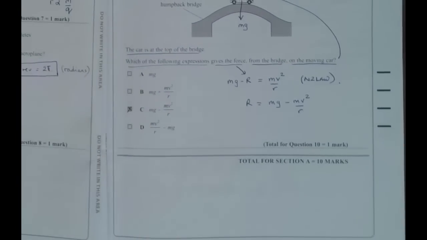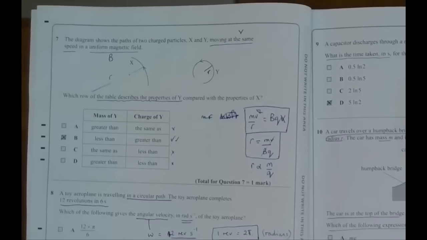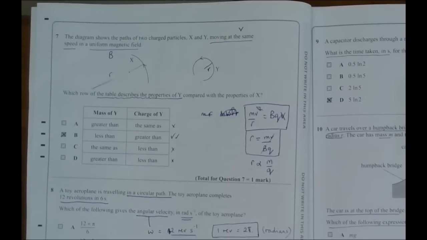Okay. Over the page, question 7 is about particle physics. Again, this time we're looking at a magnetic field and the amount of curvature, how much it's curving. Well, you can see from the diagrams that X isn't curving as much as Y. Y is actually going in a circular motion. Clearly, you can see the full track is circular motion. X also is going in a circular path, but the radius of curvature would be much bigger.